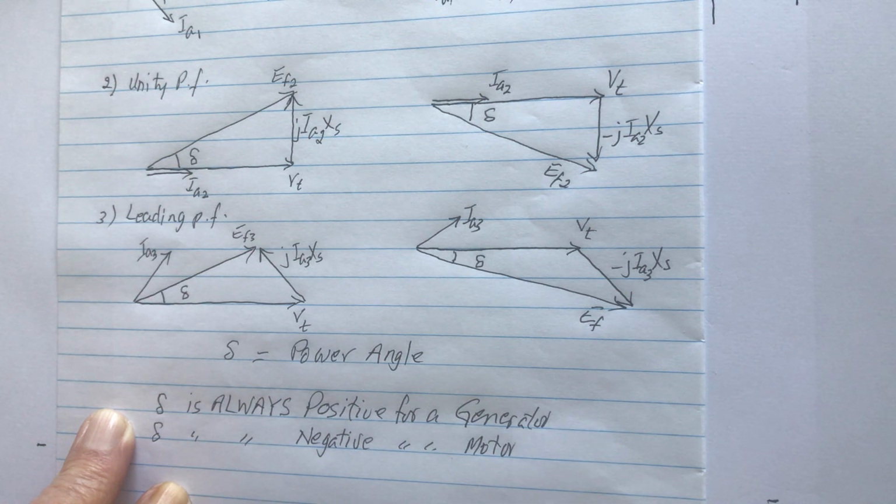So please, if you calculate something for a generator and you have delta becoming negative, then you cross over your calculation and repeat it again. This is not a mistake. This is catastrophe. The same thing for a motor. Delta must always be negative.